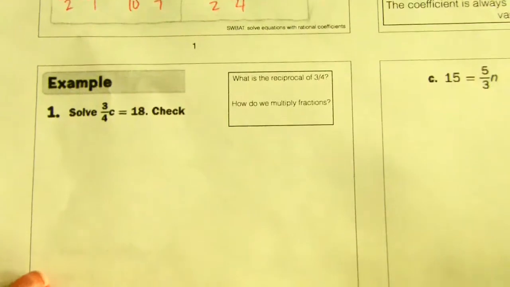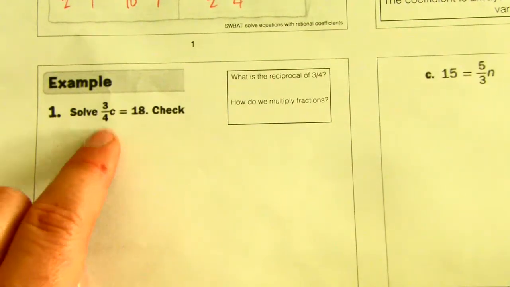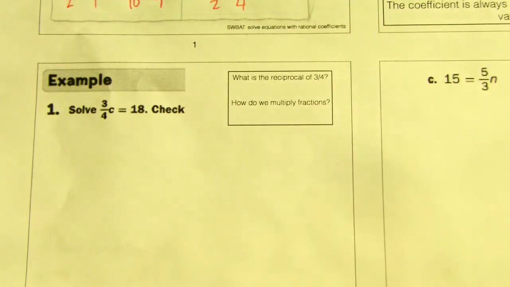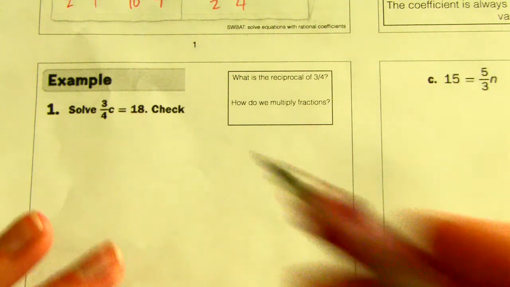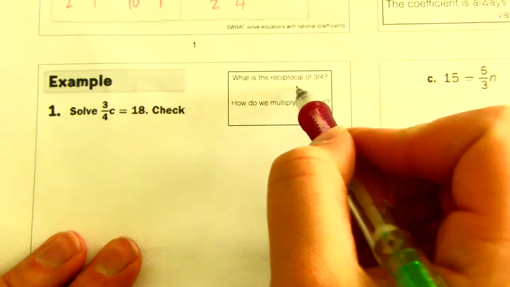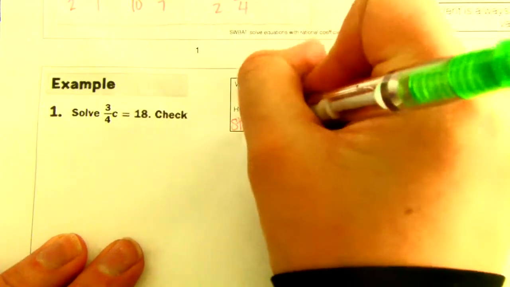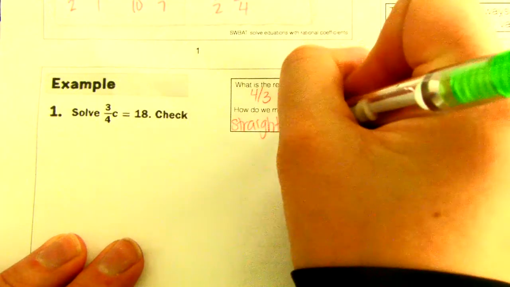And why do we multiply by the reciprocal of a fraction? Well, because when you divide, we could divide both sides by 3/4, but dividing by a fraction is the same as multiplying by the reciprocal. So that's why we can do this. So I have a couple questions here. What's the reciprocal of 3/4? Well, that's 4/3. How do we multiply fractions? If we don't remember, that's just straight across. Numerator to numerator, denominator to denominator.